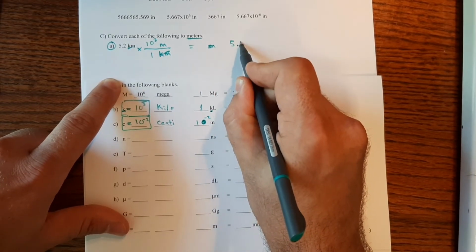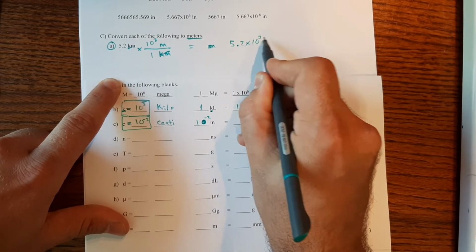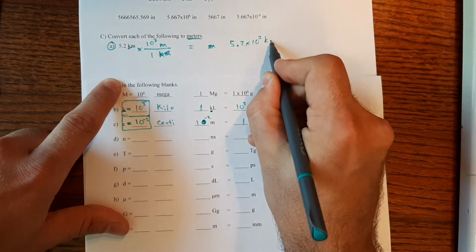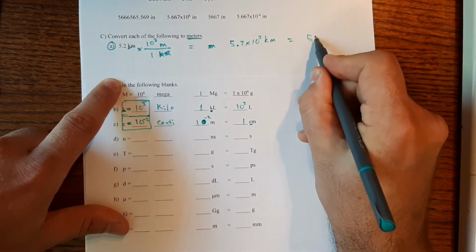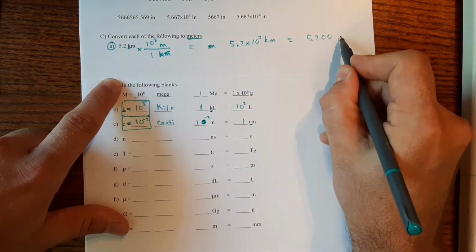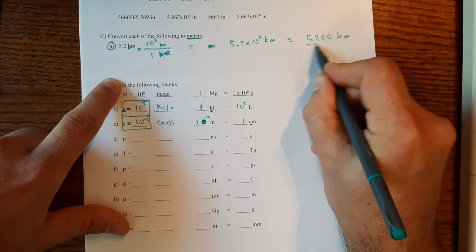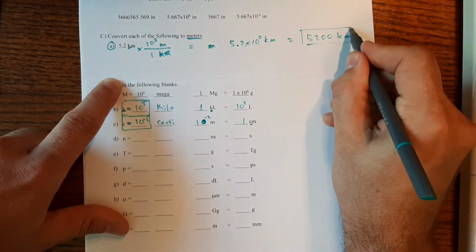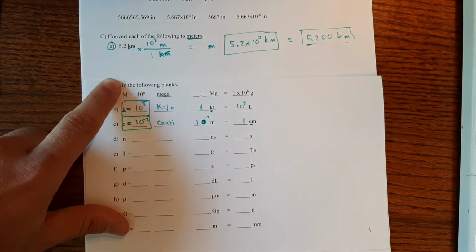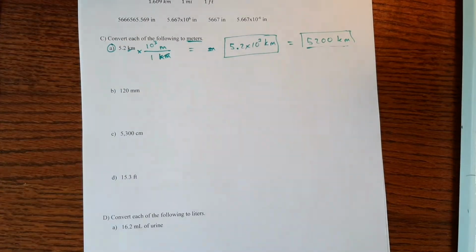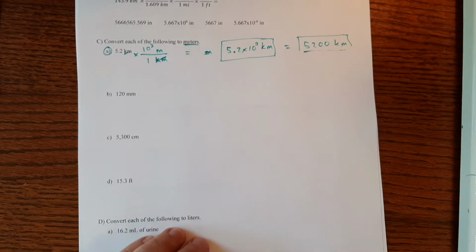you could write it in as 5.2 times 10 to the third power kilometers in scientific notation, or you could write it in as 5,200 kilometers. Both equally correct answers. Okay, so moving on. That's how metric prefixes work. That's how you use them in conversion problems.